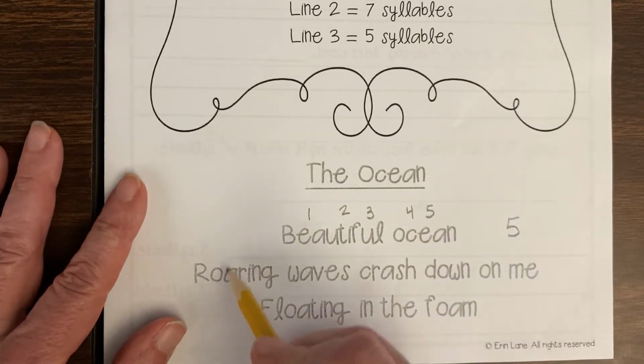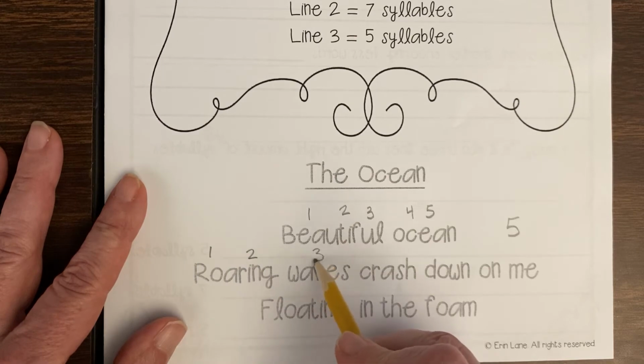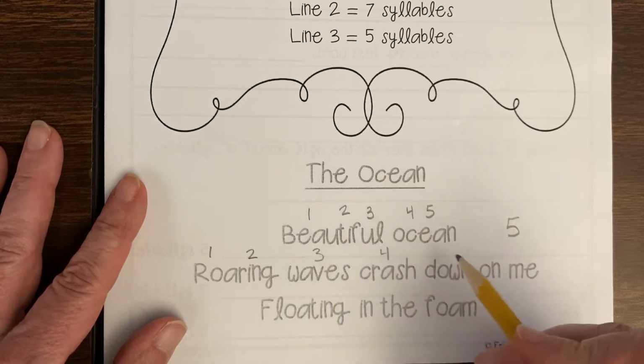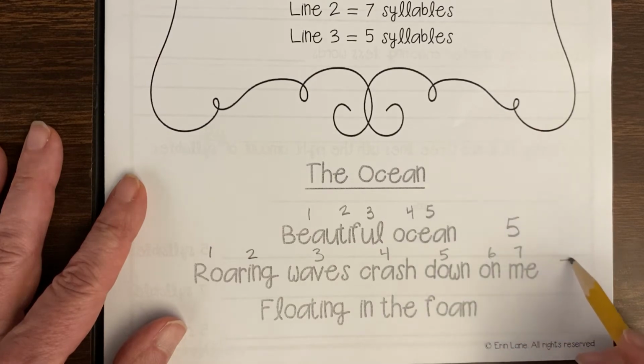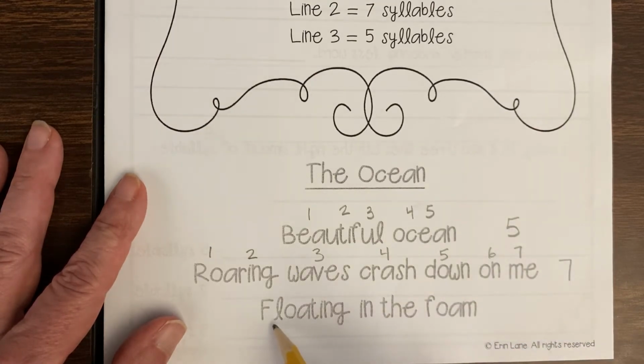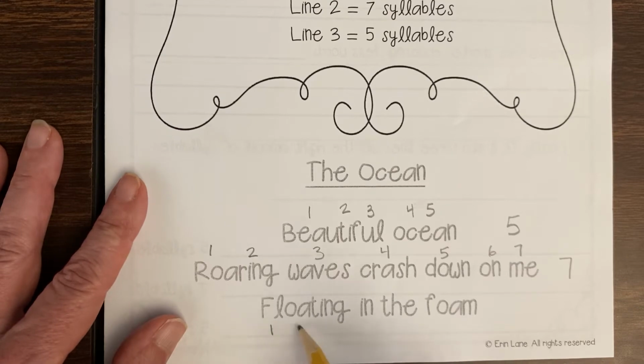And then roaring waves crash down on me. So there's 7 there. And floating in the foam. And there's 5 there.